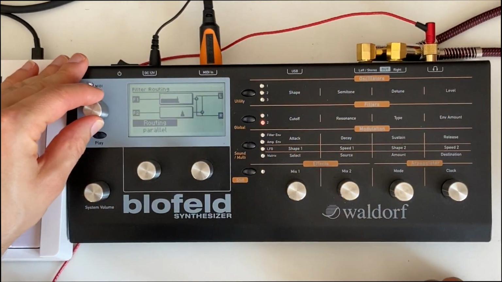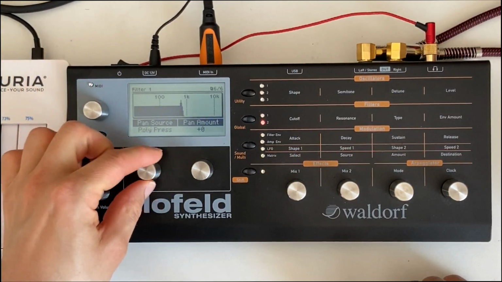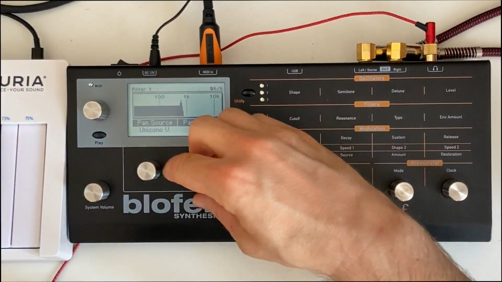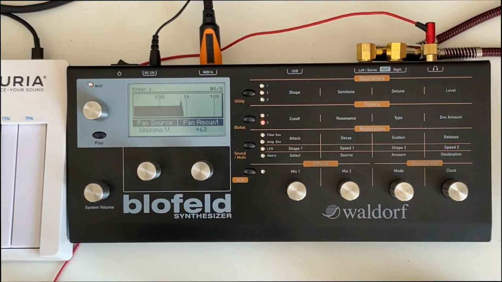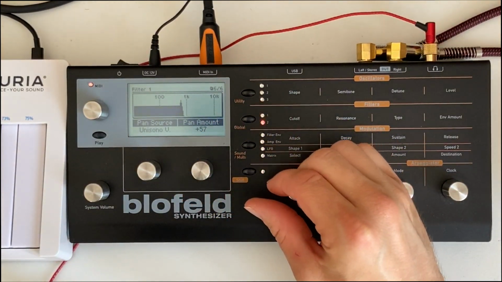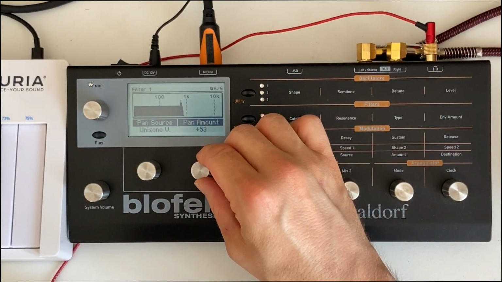So go to filter, go to filter pan, back here, filter source, unisono. Crank it all the way up. If you are listening under headphones, you'll hear you suddenly created almost like a chorus sound, a spatial widening, a stereo field. You can dial it back and forth really easily.